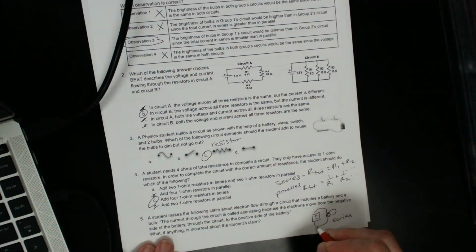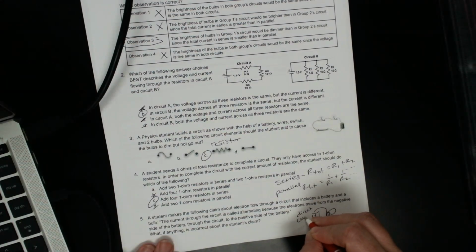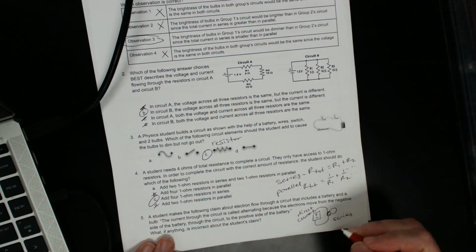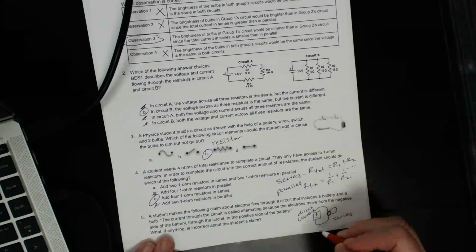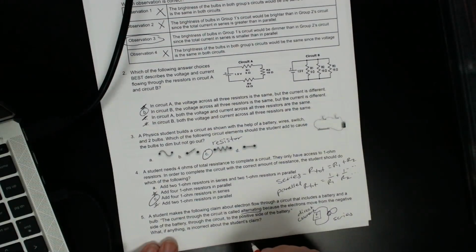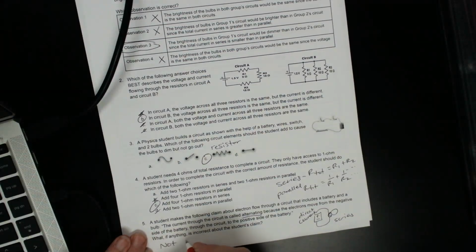We've got a battery, so that tells us that we are getting a direct current because the battery is a source of that. And our electrons will go from the negative side to the positive side as they go around the circuit, but they're just going to go around in one single loop. Really what the student's done here is they're not describing alternating current correctly.